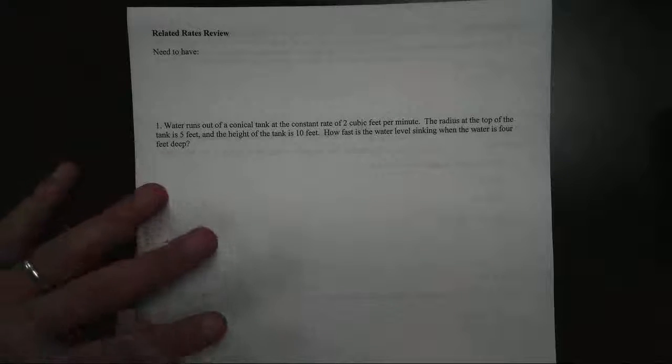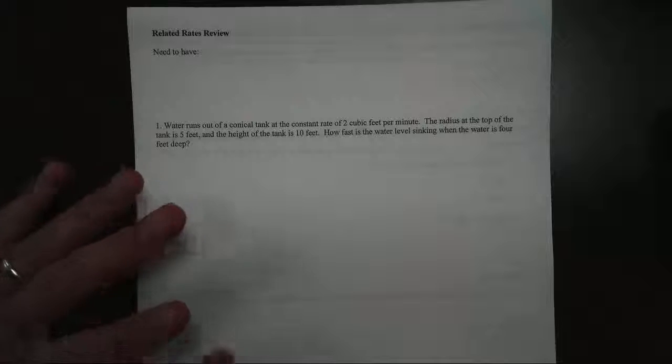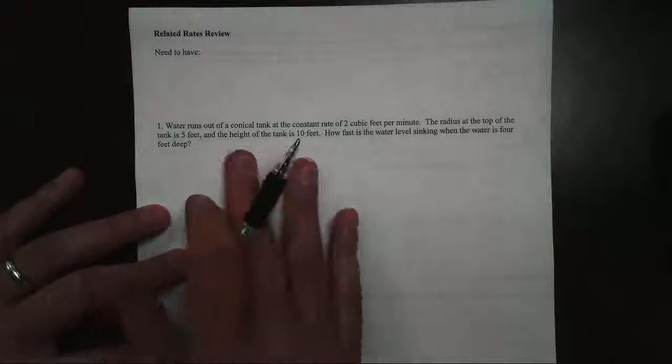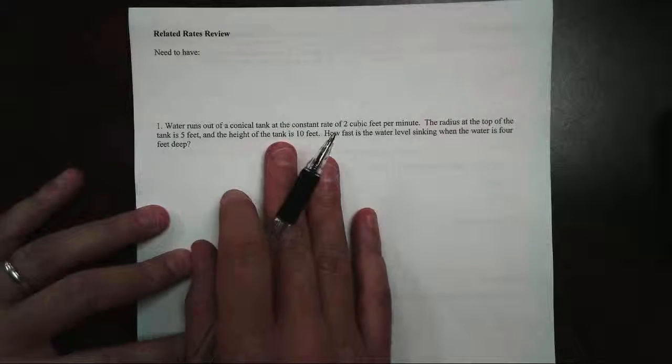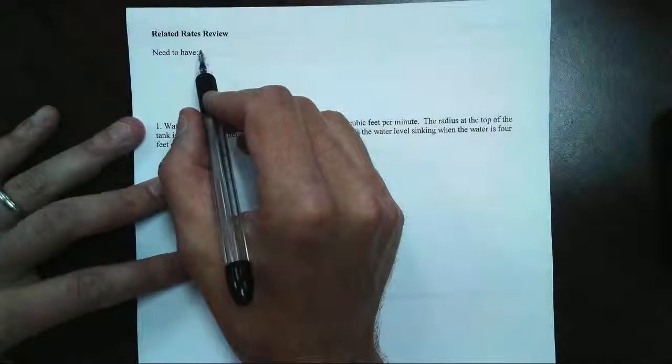Okay, let's take a look at some related rates. I'm going to work a couple few problems with you, the main types that we can see. The conical tank is one of them, and you're going to see a question like this most likely in the AP test as well.